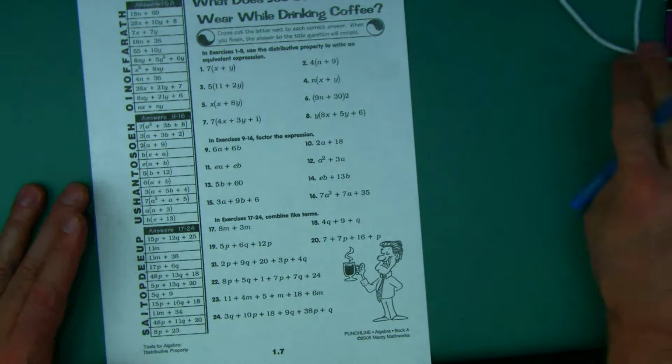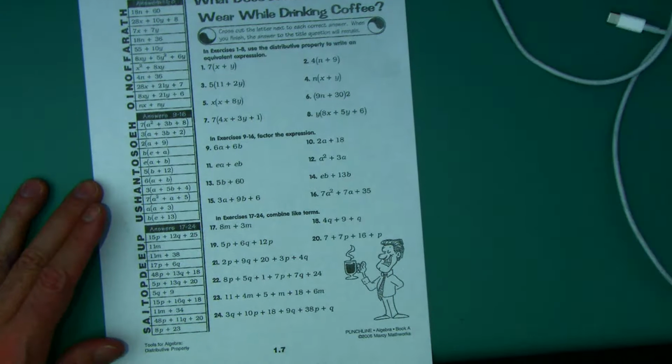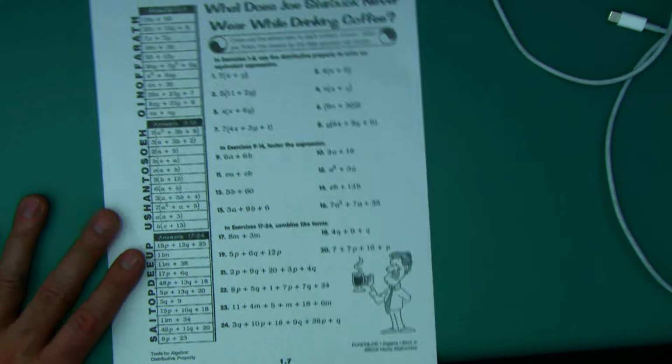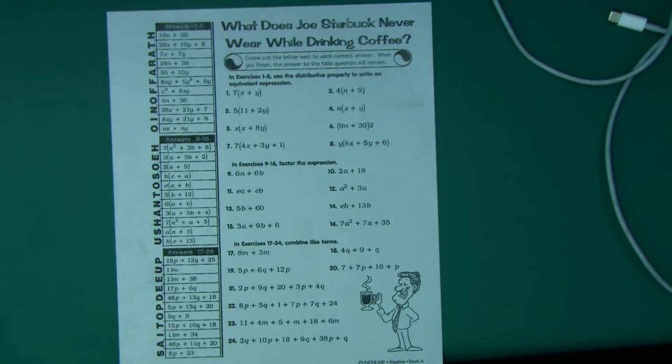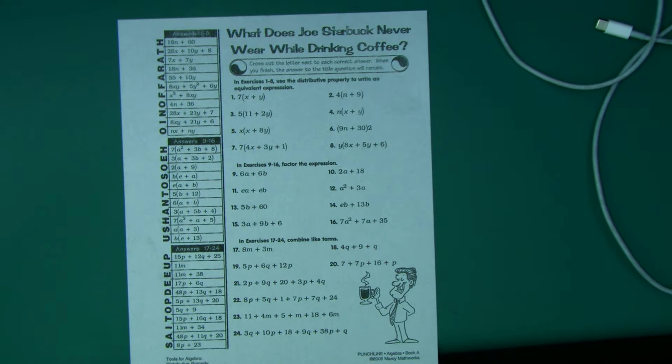Hey, good morning, everybody. This is a new worksheet, and it's made by the same people who created all of those Pizzazz worksheets, and it looks like a Pizzazz worksheet, but instead it's called Punchline. It's the same idea, but it's a higher level of math. These are actually made for algebra. This is the kind of thing that eighth graders would do.